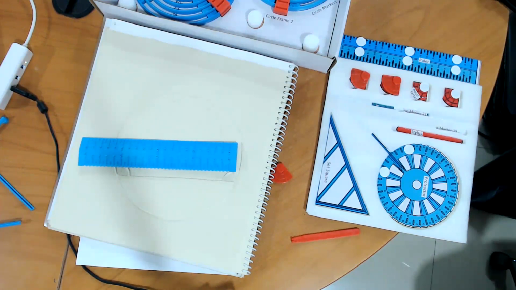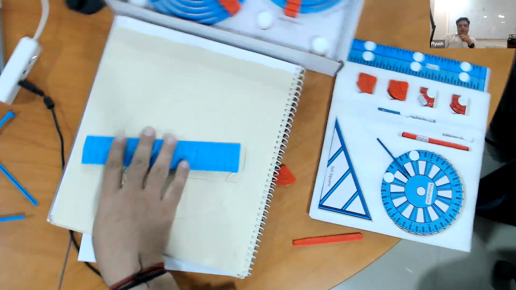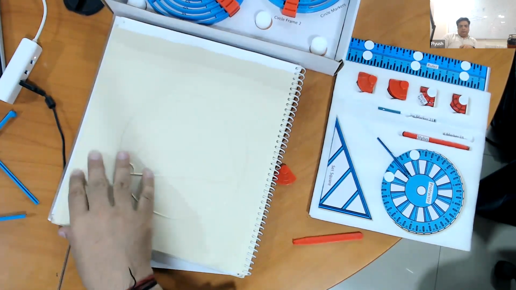Those sheets are also magnetic. No, it's not magnetic. It's a marble sheet.